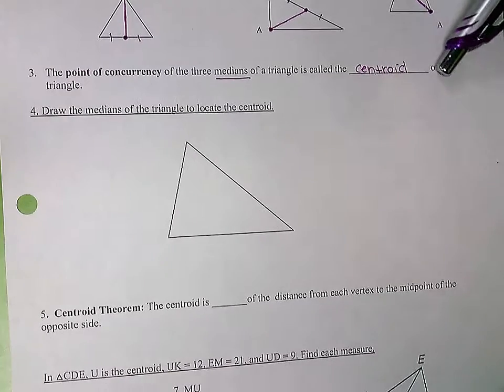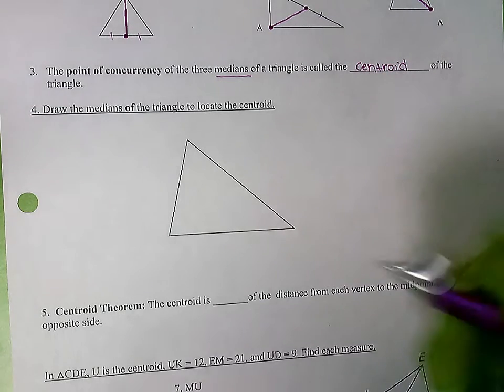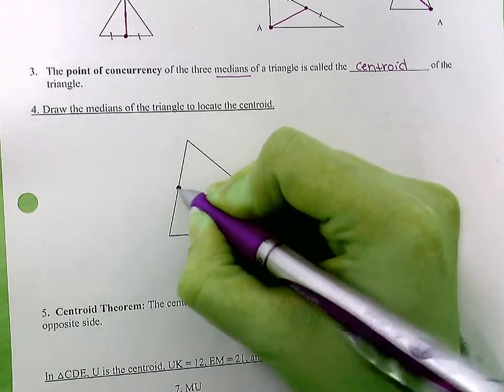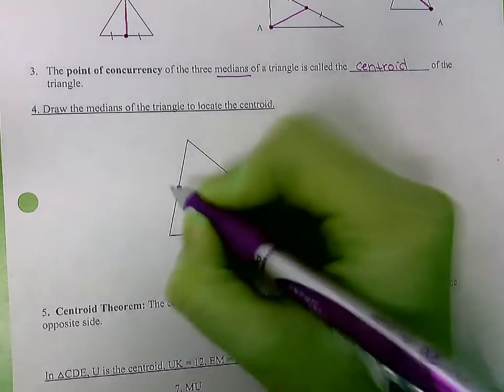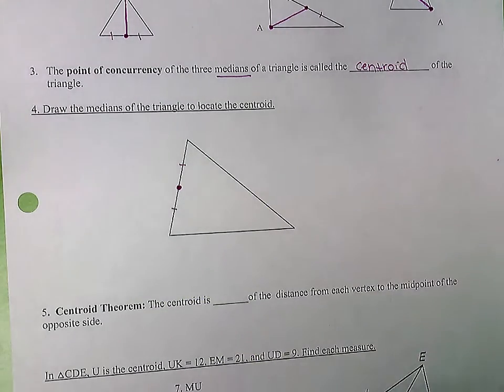Okay, so in number 4, we want to draw in all of these medians. Again, I'm just going to estimate, because I know you guys know how to use the protractor to find that midpoint. Okay, just count and divide by 2. So I'm going to find the midpoint of each side. Okay, so I have a midpoint here. Again, those two segments would be congruent.